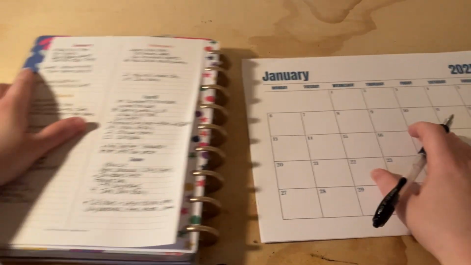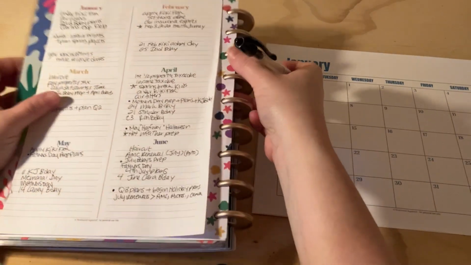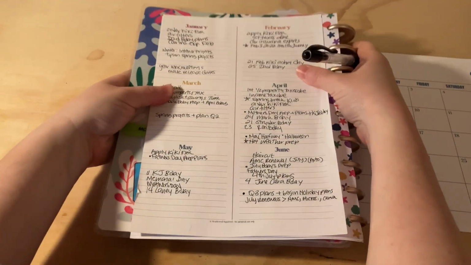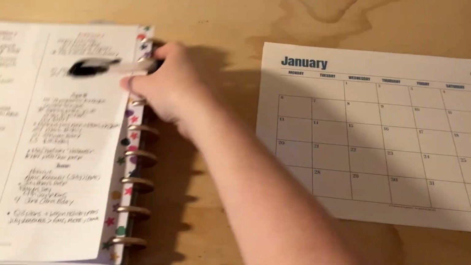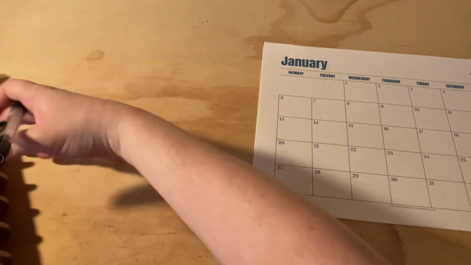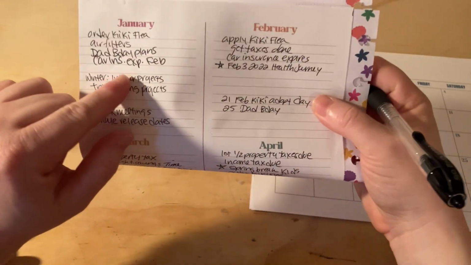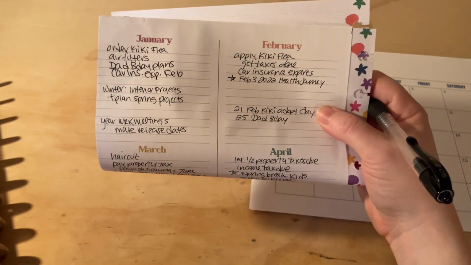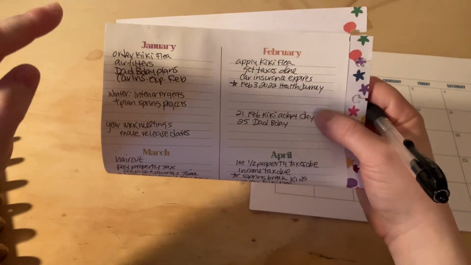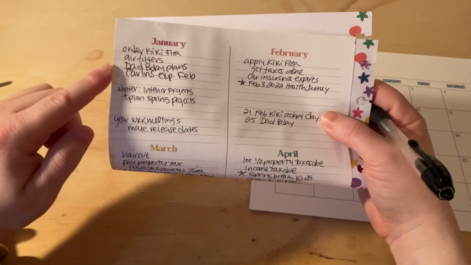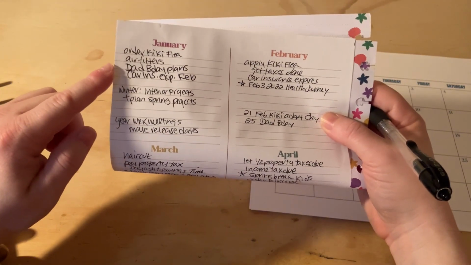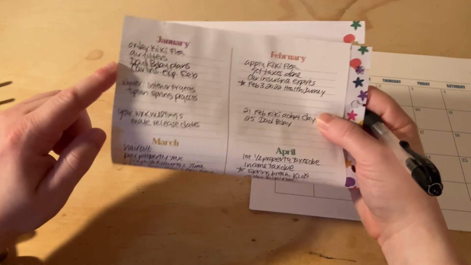Okay, so for January, these are the perpetual items I have. Let me see if I can get that in frame. Okay, sorry. Here are the items I have. I guess I could zoom in with my phone, but whatever. This is my list for January of what I'm going to be reminded of and take action on. So I'm going to show you how I have that.